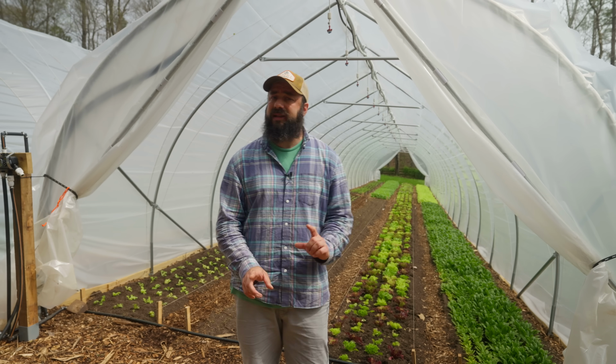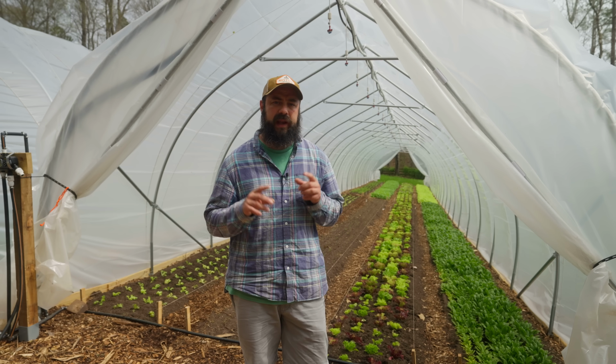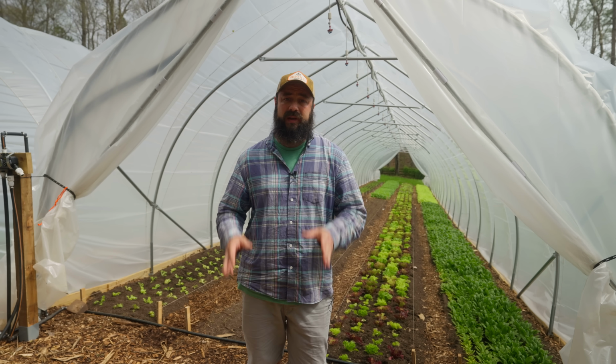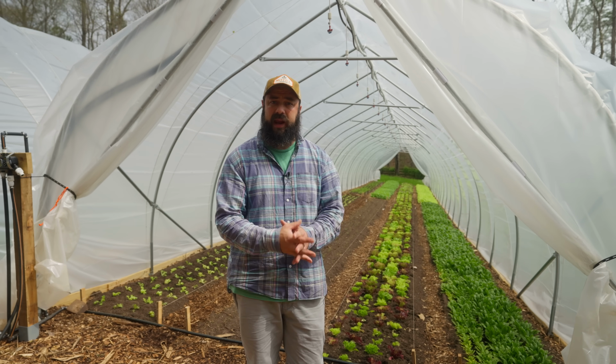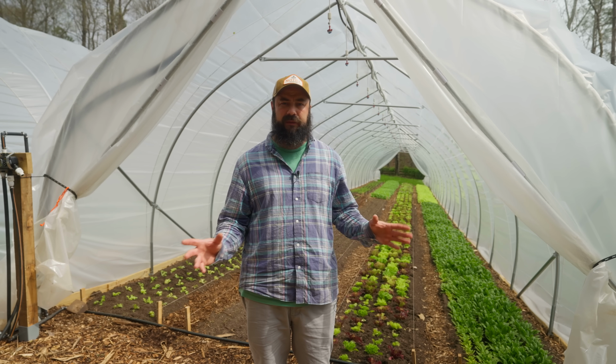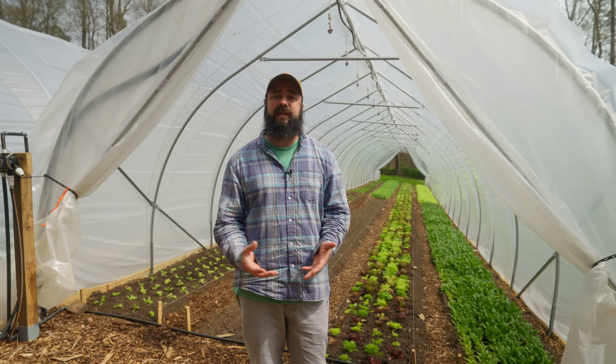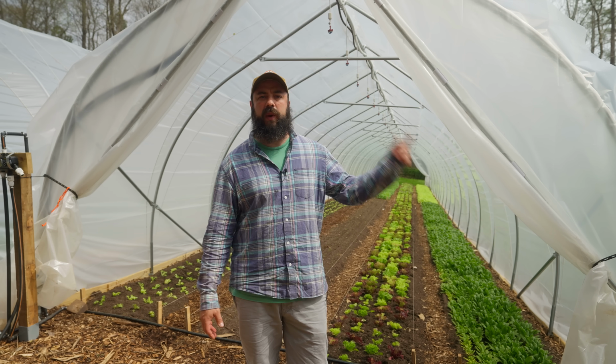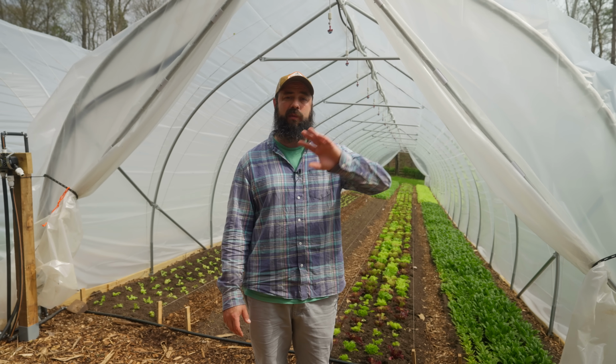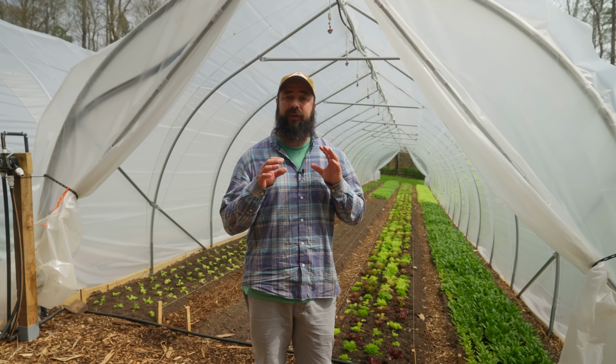Now, one thing about consistency that's really hard with crop planting is planting out your successions. So for example, if I need lettuce every week, and let's say I can get 50 pounds out of a 50-foot bed, and I need 50 pounds every week to sell, then I got to plant one every week. So you just got to stay on top of it, and you got to stay way ahead of the game. And it's always good to have a little bit of extra.